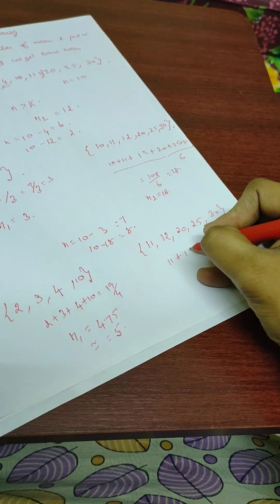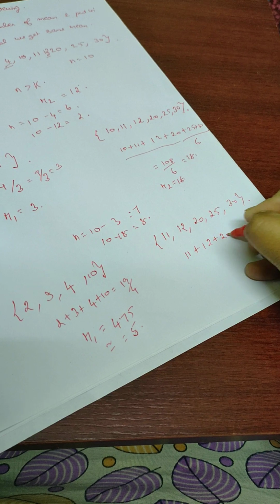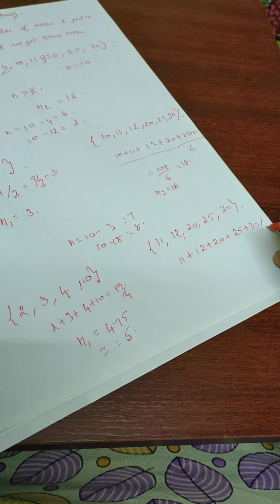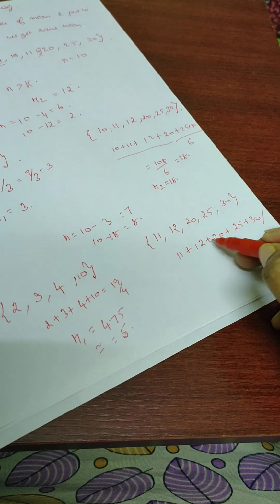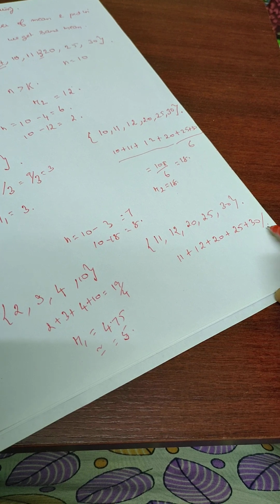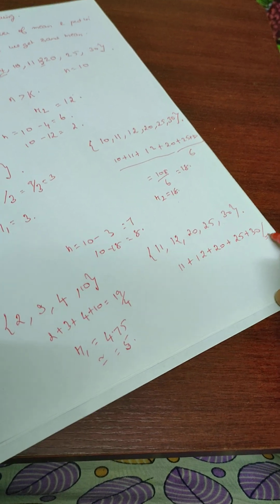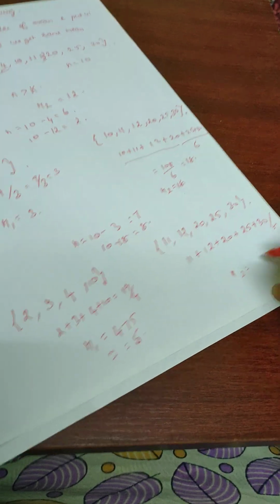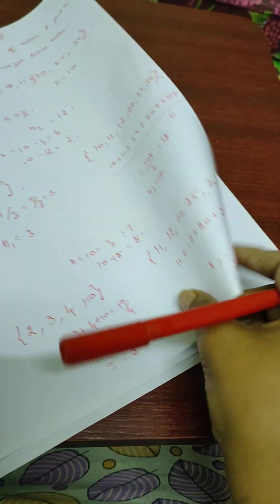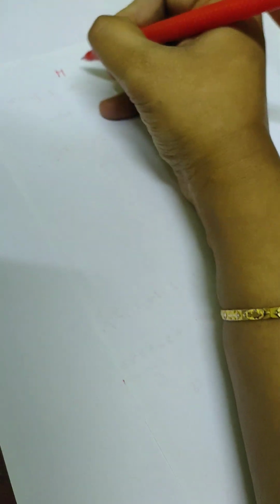Similarly here, 11 plus 12 plus 20 plus 25 plus 30 divided by 5, which is equal to m2 is equal to 19.6, which is approximately equal to 20. So now what is the m value? m1 is equal to 5 and m2 is equal to 20.